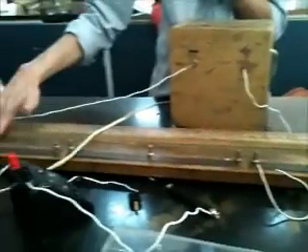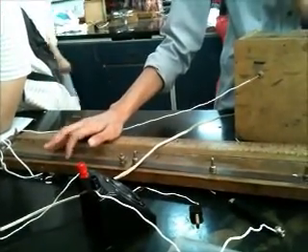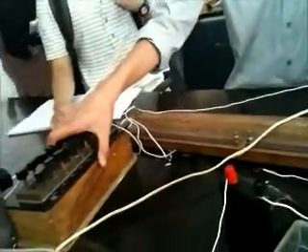So this must be the unknown resistance. This must be the known resistance. So I will make the known resistance first, which is R, or R3. So here I will set up it.